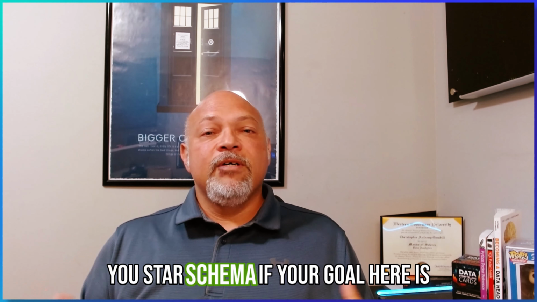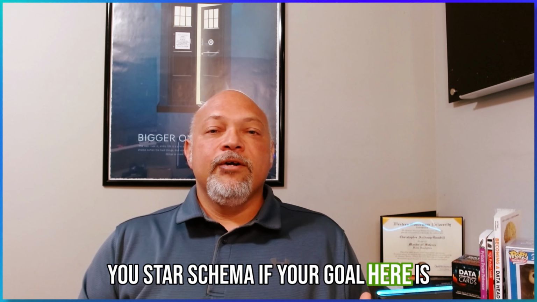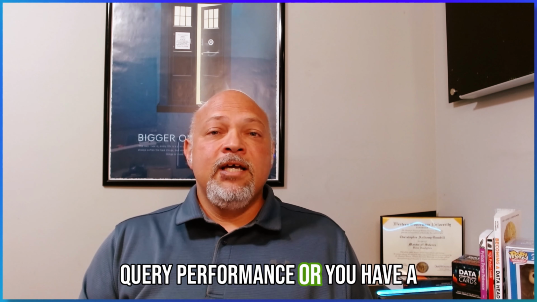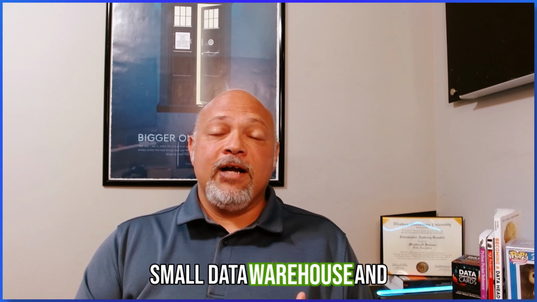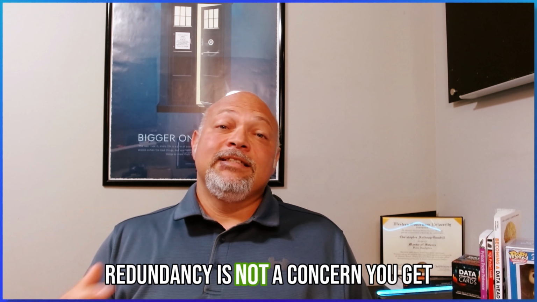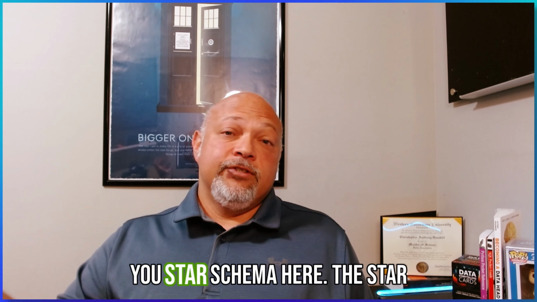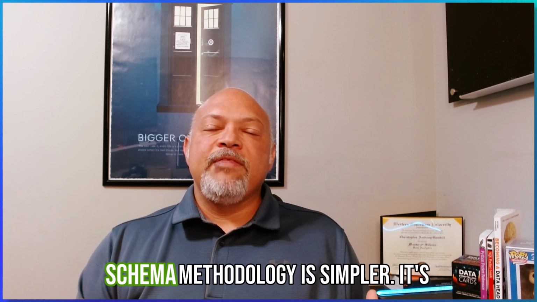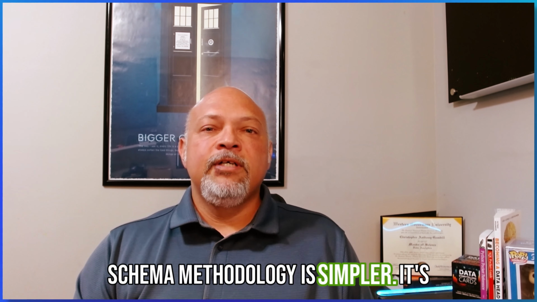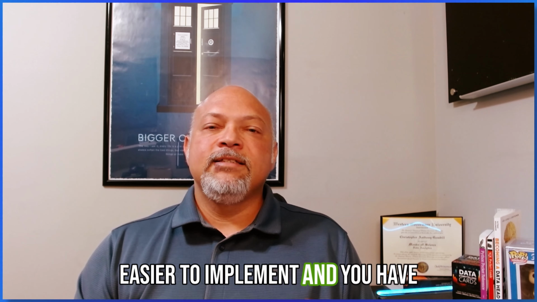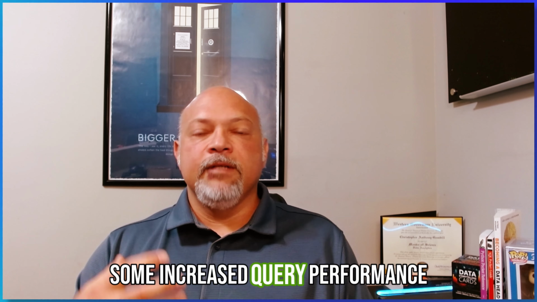So use star schema if your goal here is query performance, or you have a small data warehouse and redundancy is not a concern. You could use star schema here. The star schema methodology is simpler, it's easier to implement, and you have some increased query performance.